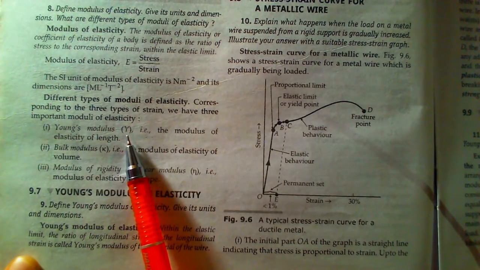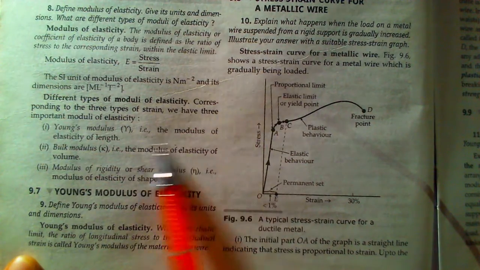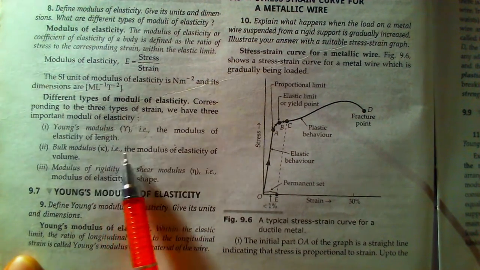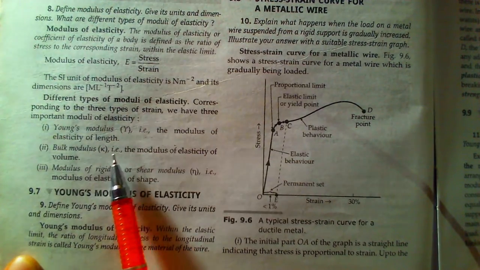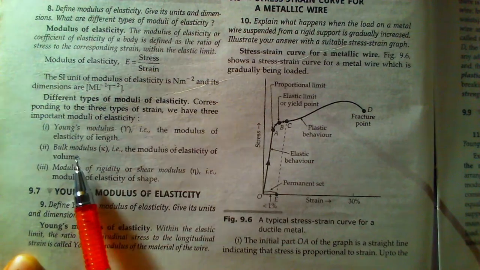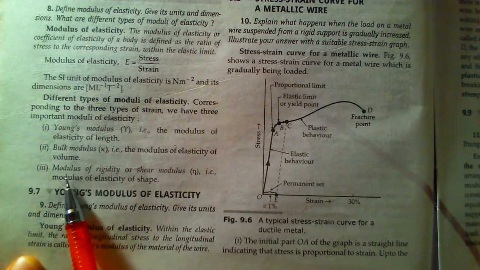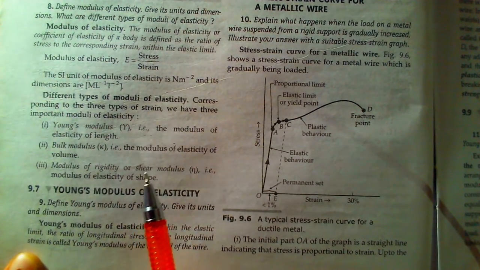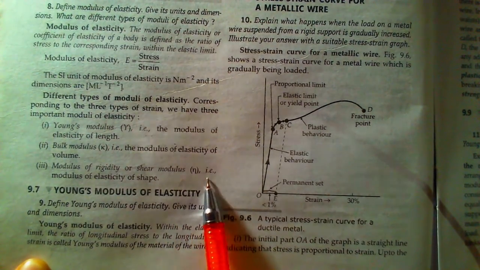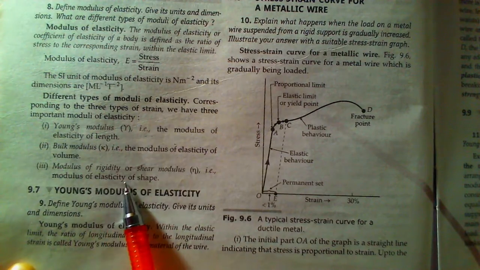Young's modulus, that is the modulus of elasticity of length. Bulk modulus, represented by this symbol, that is the modulus of elasticity of volume. Modulus of rigidity or shear modulus, represented by this symbol, that is the modulus of elasticity of shape.